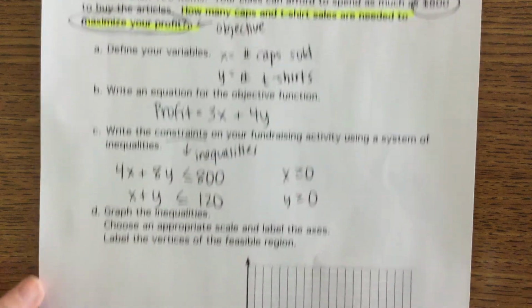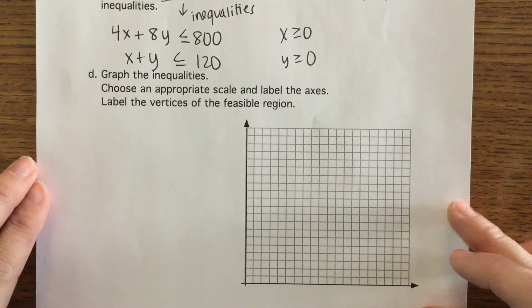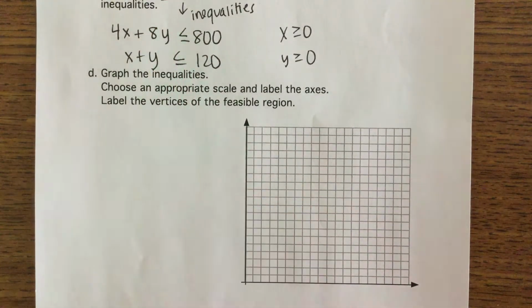Okay, so part D, we need to graph our inequalities. If I look at these two, these are in standard form. How do we graph in standard form?